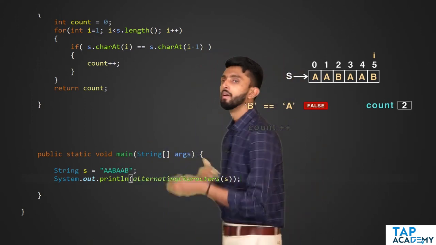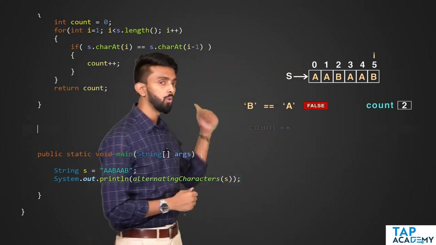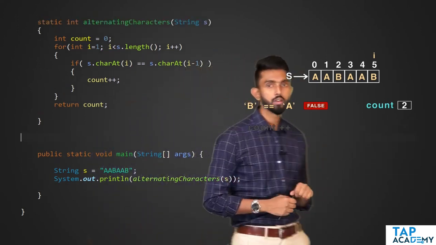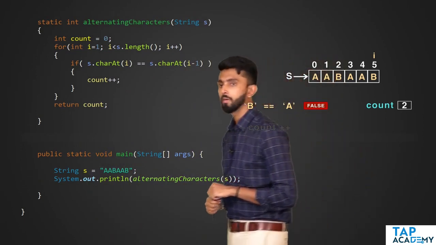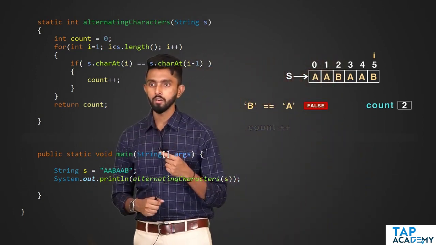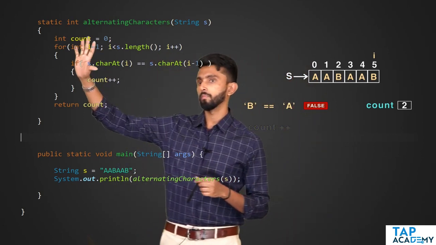That's about it. So I'll come down, and here I'll just call that function. I'll write System.out.println, call alternatingCharacters, and pass this string s to it. Good, great. Let's quickly solve it. I'll paste it in HackerRank. Copied it. Copy the code.